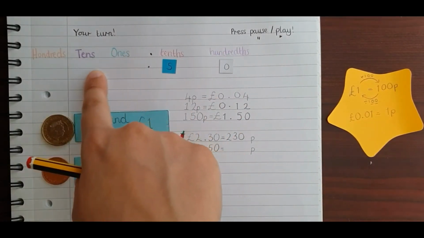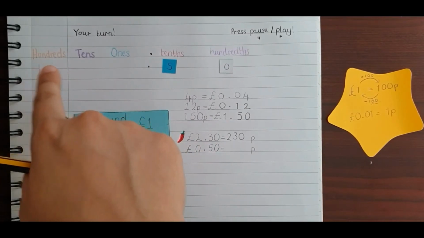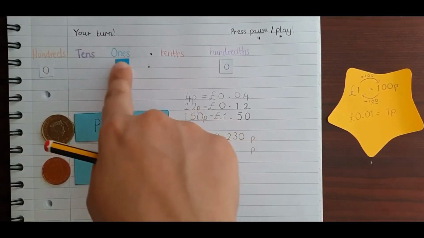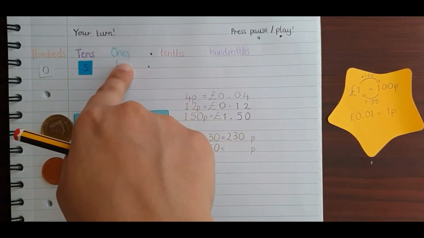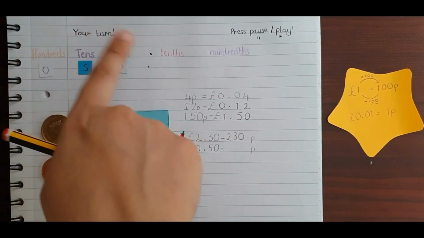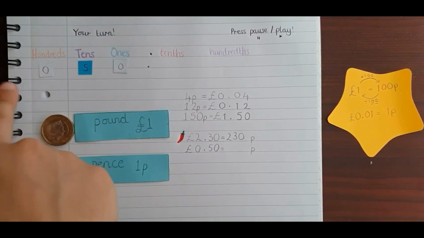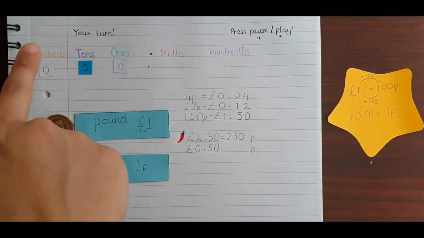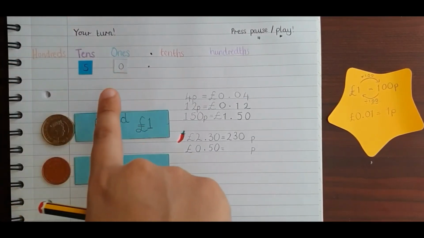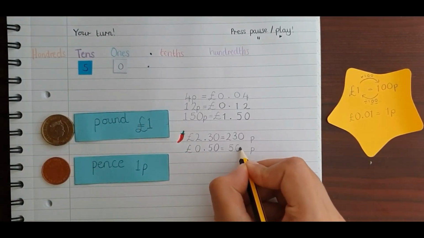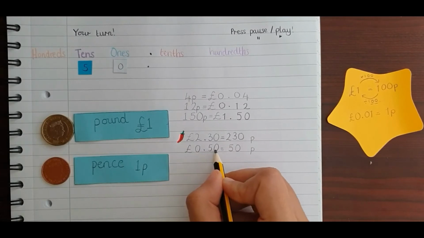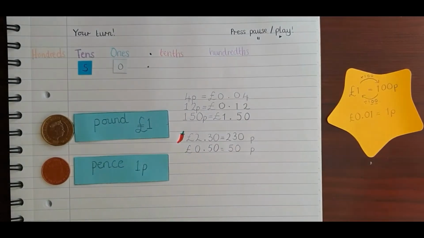So let's start with a 0, 1, 2 into the hundreds, tenths, 1, 2 into the tens, and hundredths, 1, 2 into the ones. And again, when we get into whole numbers, we don't really need to have this 0 here as a placeholder. So 50 pence is equivalent to £0.50. So these 2 are the same.